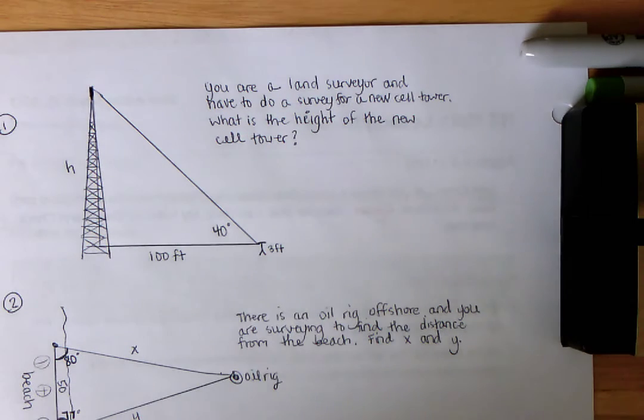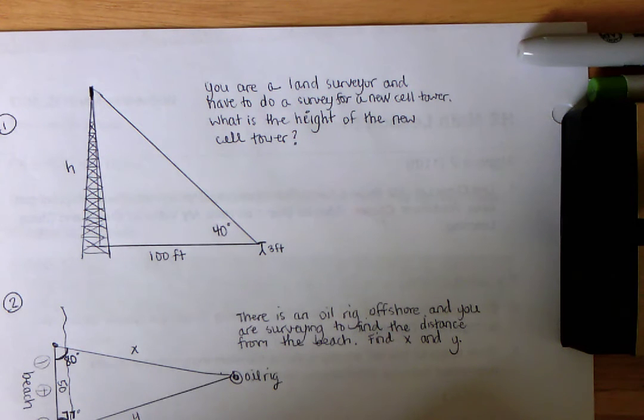Hi, geometry students. So last week we had a land surveyor that came in and showed us a couple of neat things, and I wanted to go over some of the problems that he had on the board, and also introduce a new concept to you as well. So we'll be using law of sines and we'll be using SOHCAHTOA.